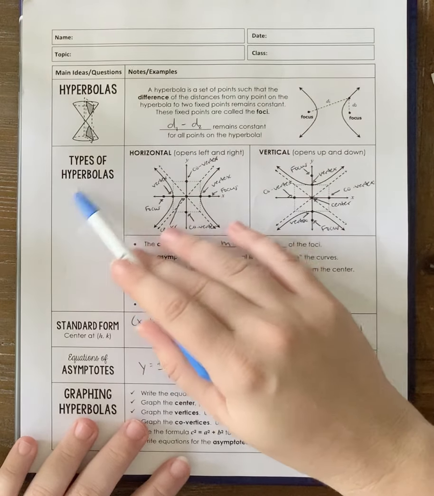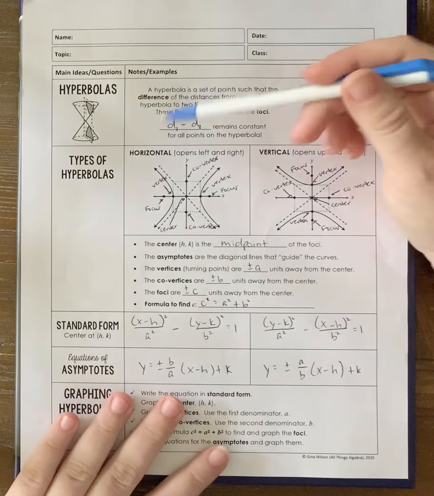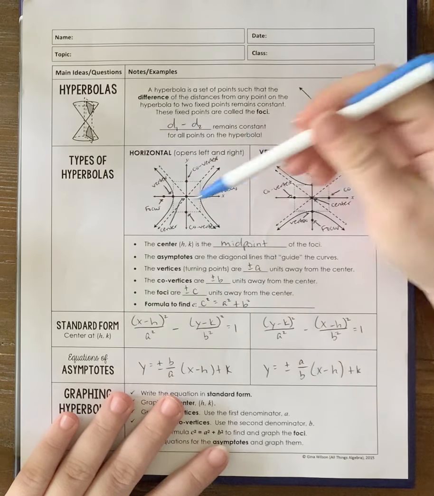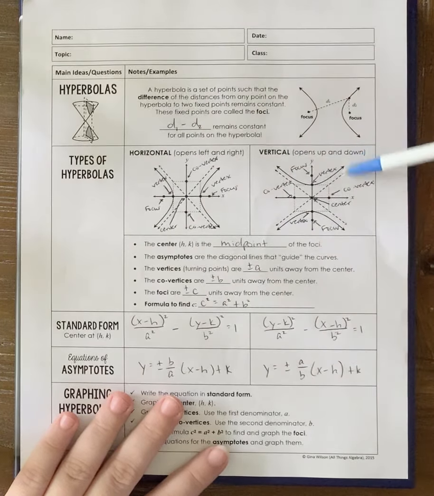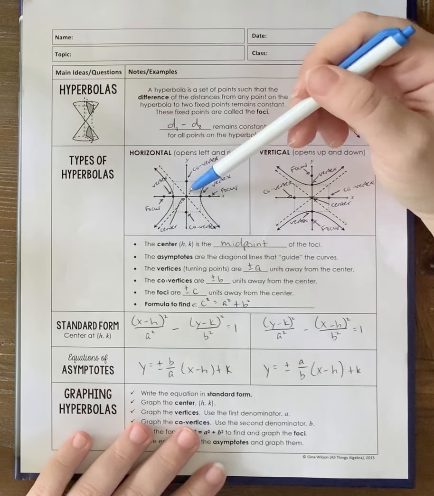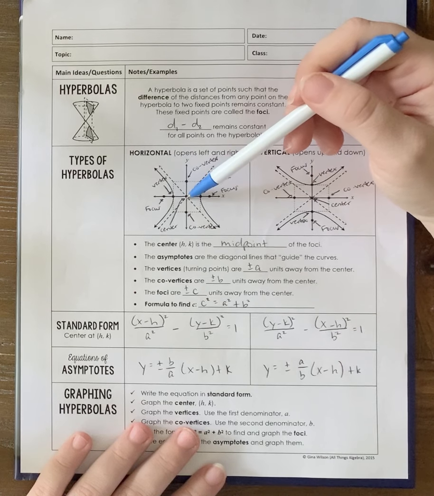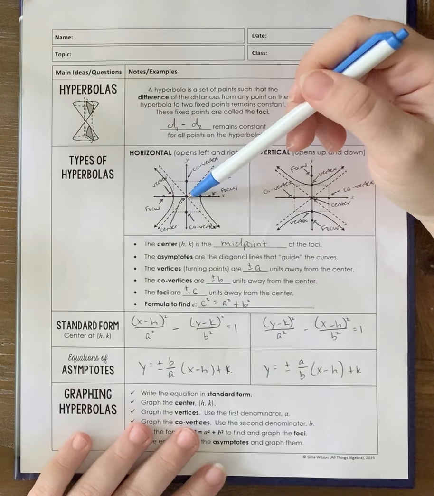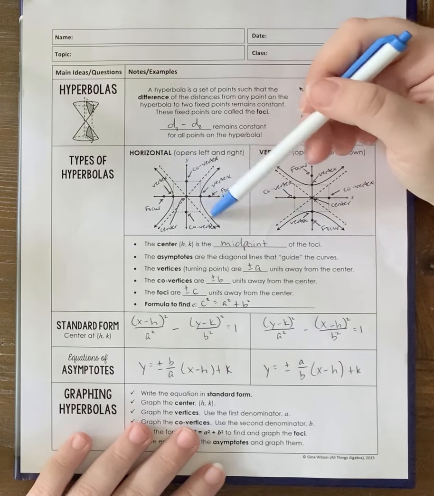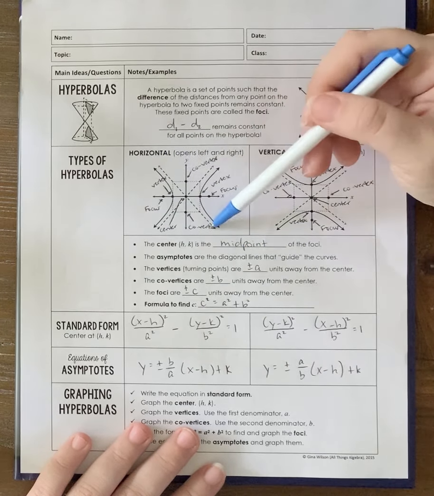So the types of hyperbolas here, you have a horizontal, which opens left and right, this direction. And I've already labeled everything in here. Vertical opens up and down. Okay, the center is your h, k here, which is the midpoint of the foci. The asymptotes are the diagonal lines that guide the curves. So these are your asymptotes right here.